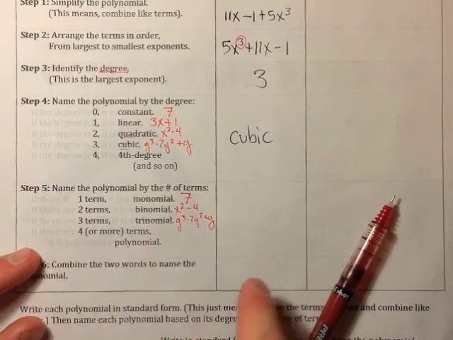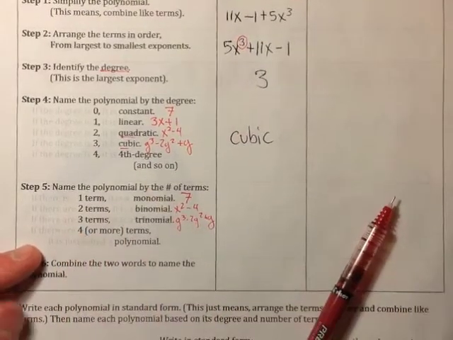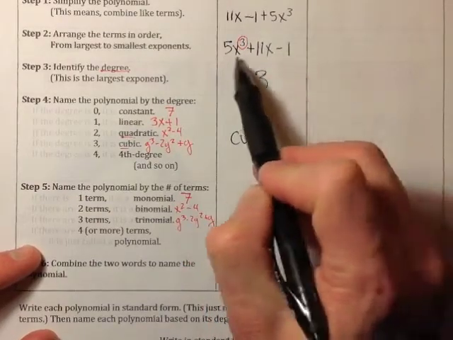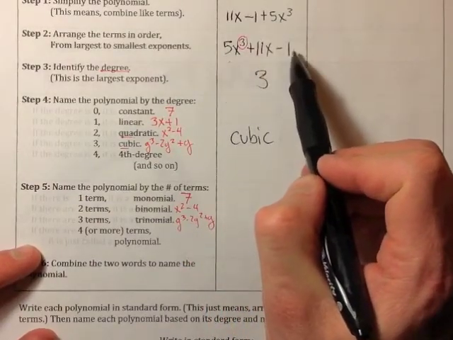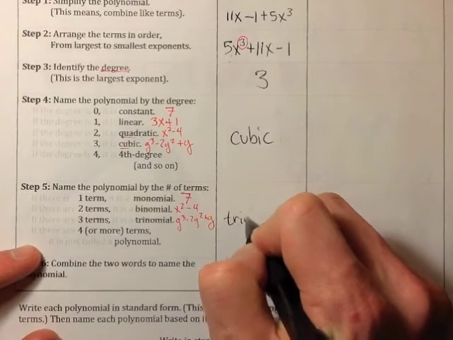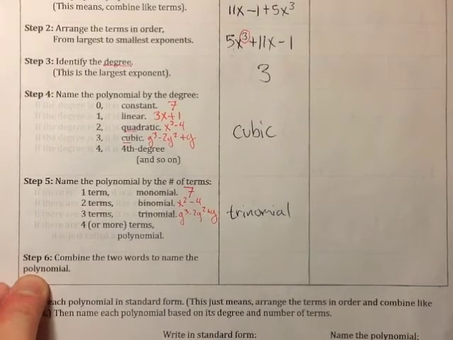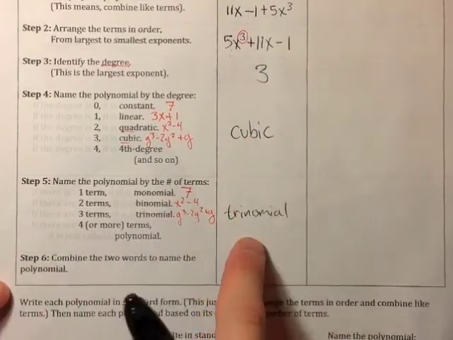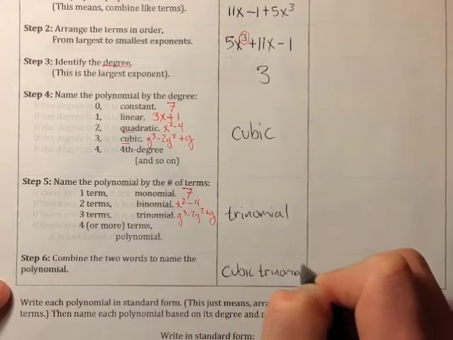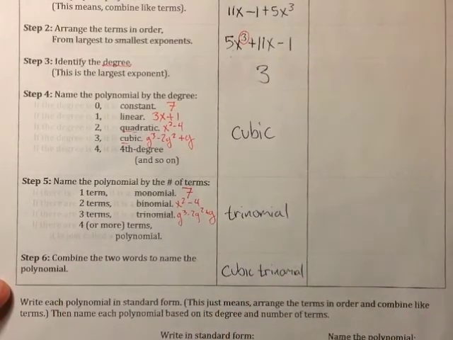After that, we just call it a 4-term polynomial, a 5-term polynomial, and so on. With 4, we kind of run out of steam. Now think, what kind of name are we going to call this polynomial? It's a trinomial. It has 3 terms. Fantastic. Now, step 6, combine the two words to name the polynomial. First name, last name. Cubic trinomial. Bada bing. So this guy right here is called a cubic trinomial. We have just named this polynomial.